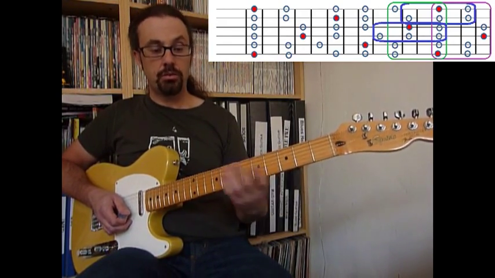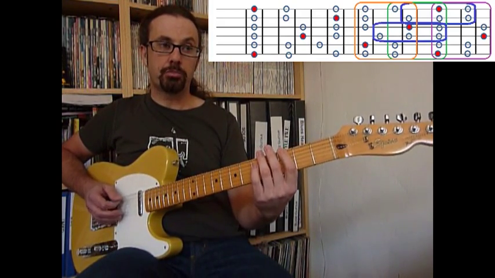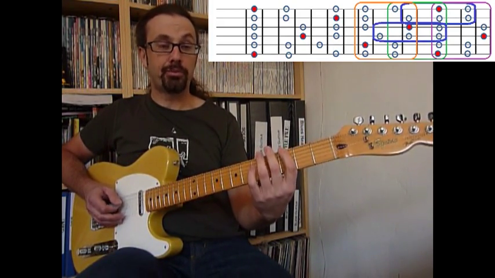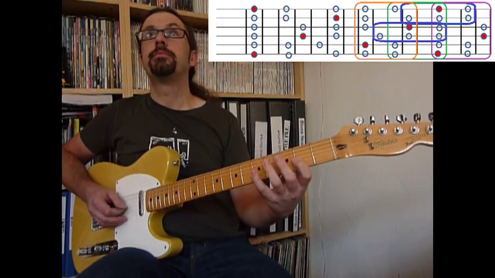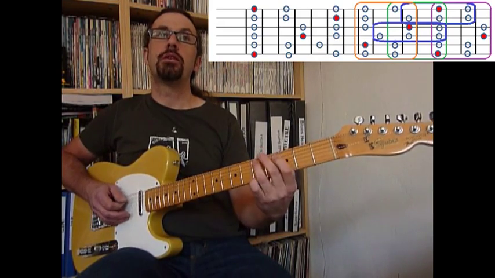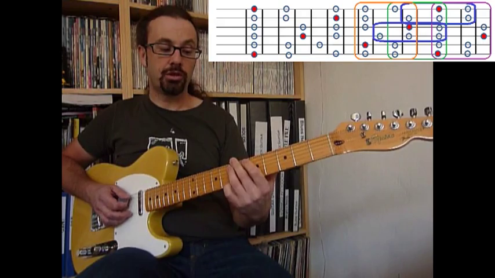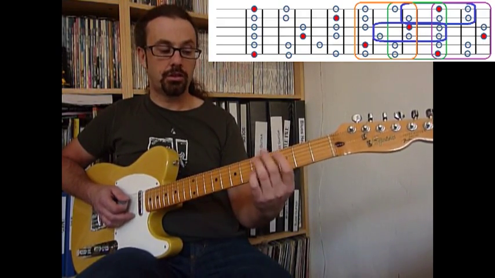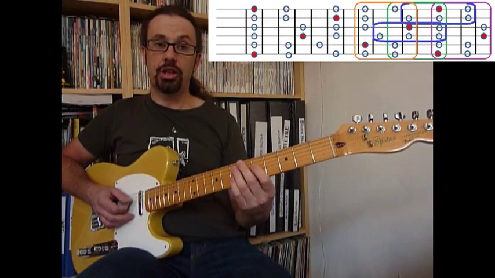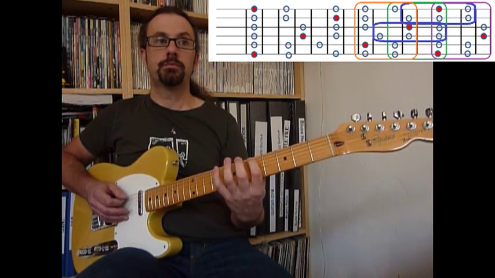Okay, so we can then join up our next shape. So we've got our first pattern number 5 here. Play up and down that a few times. Then we can slide up using this 3 blind mice riff that I like to call it, to the next shape, which is our pattern number 1.